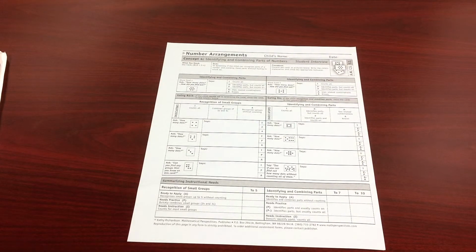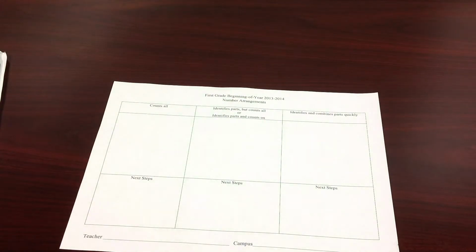So the window opens Tuesday, September 2nd and closes Friday, October 3rd. There will be a class recording sheet that looks like this, and it will be available to you in a Kathy Richardson folder in NetSchool. And this is the document that you will use to report your data by Wednesday, October 8th.